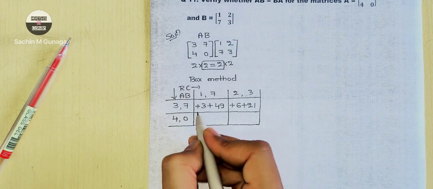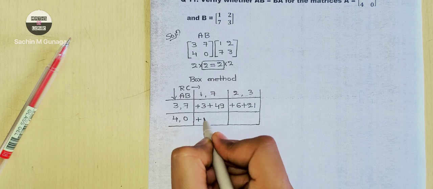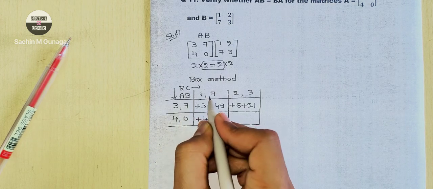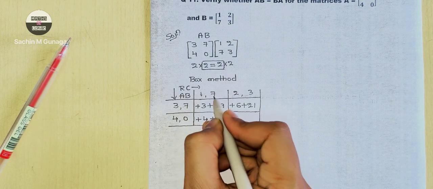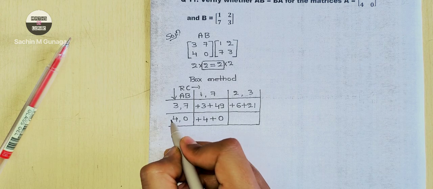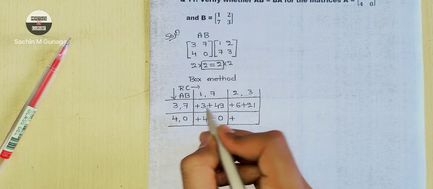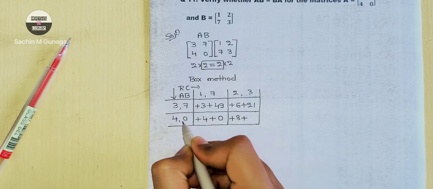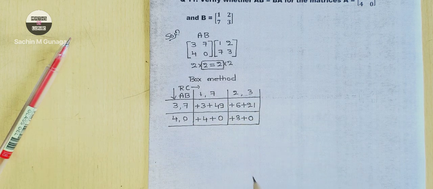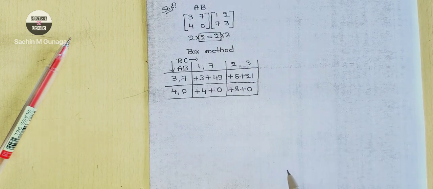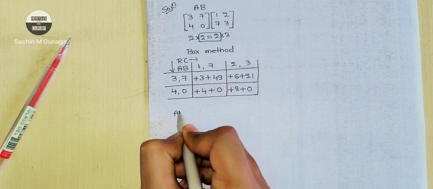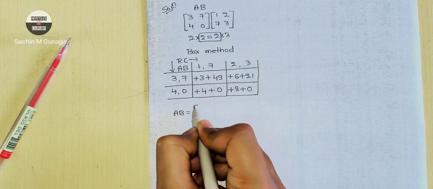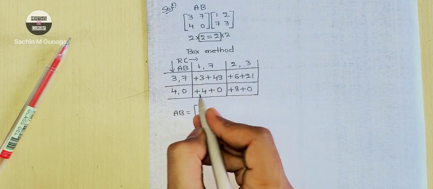Next, plus into plus is plus, 4 into 1 is 4. Next, plus into plus is plus, 0 into 7 is 0. Plus into plus is plus, 4 into 2 is 8. Next, plus into plus is plus, 0 into 3 is 0.